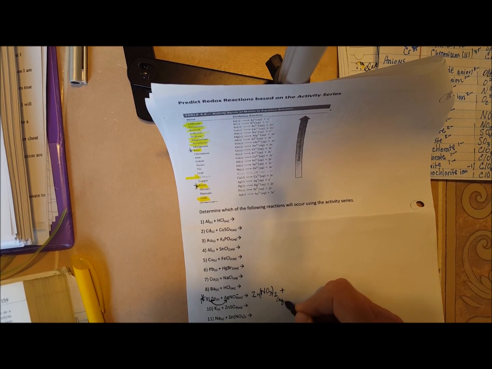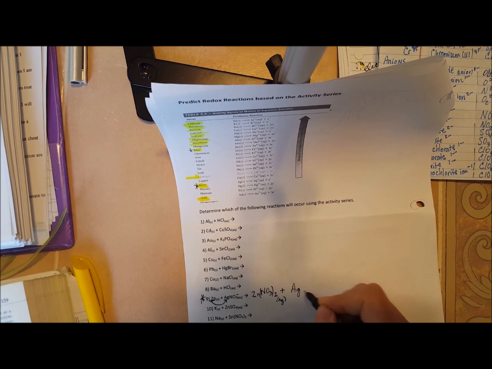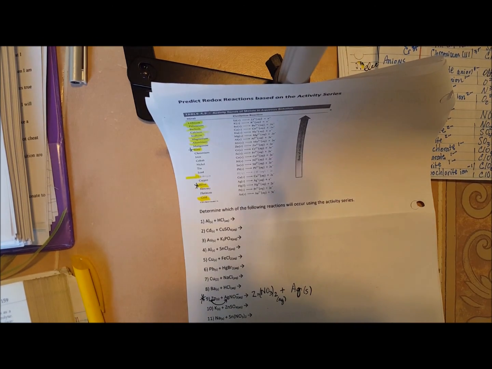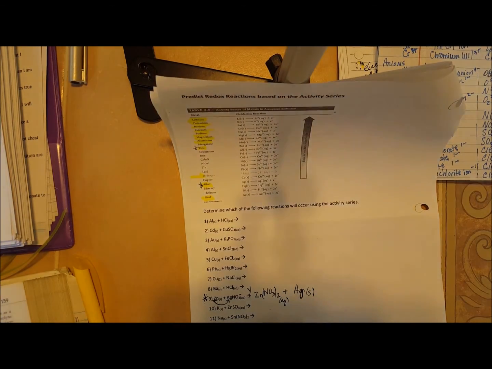And that's going to be aqueous, and silver, solid. Okay, so the answer is yes. This reaction will take place. Remember, there's certain examples where no, it will not.